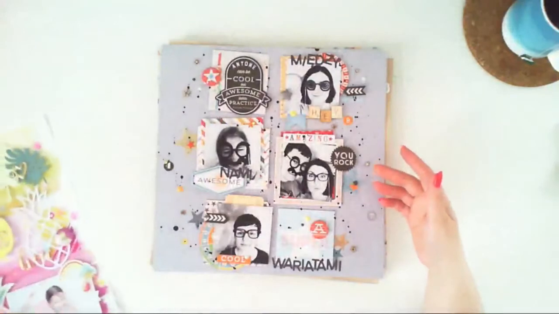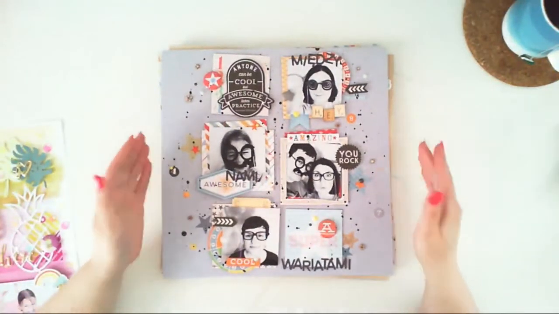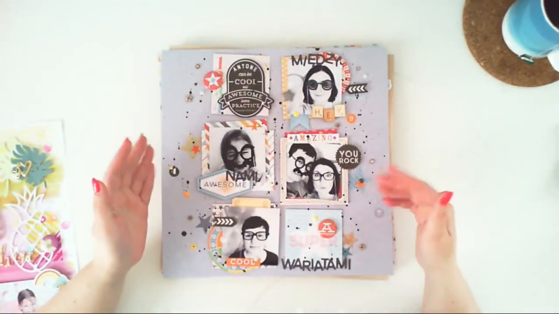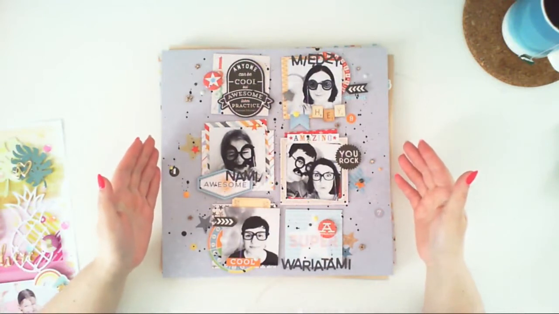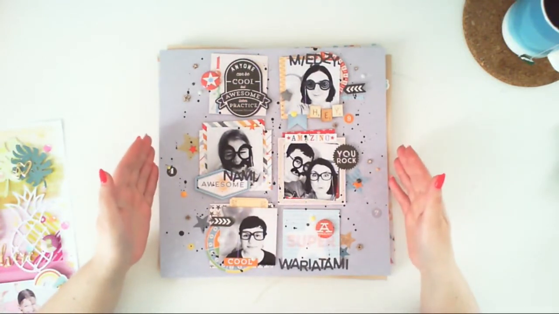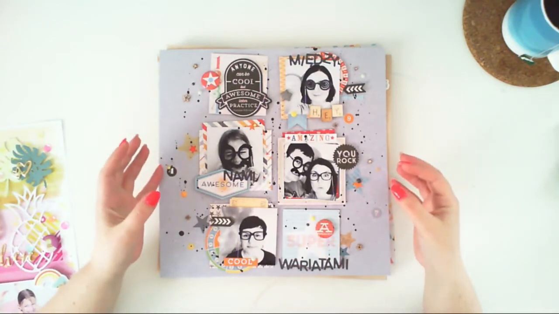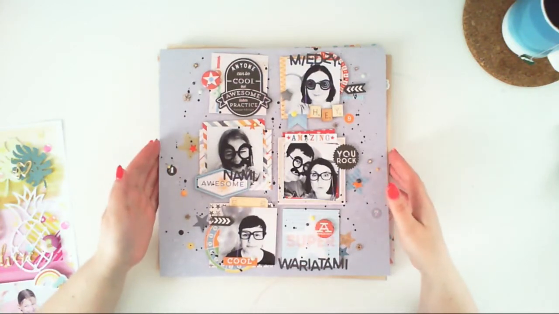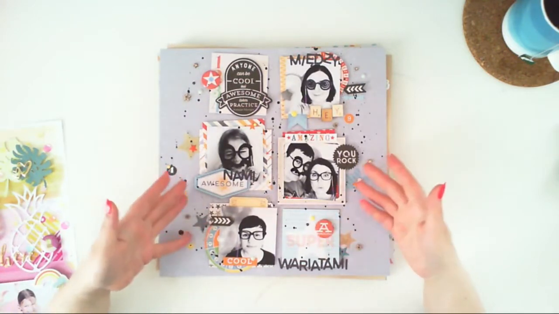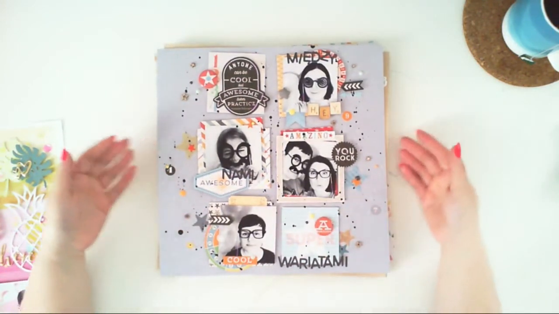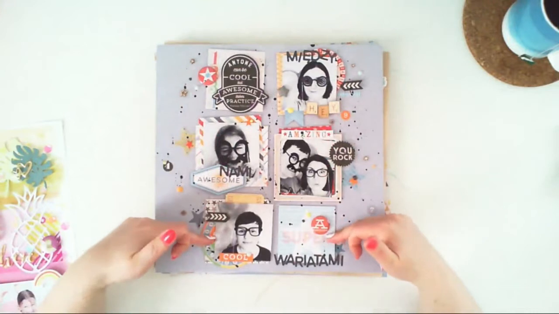But you don't have to make it symmetrical. You don't have to divide paper into even squares. You can create a little less of them. In this layout I use only 6 squares.